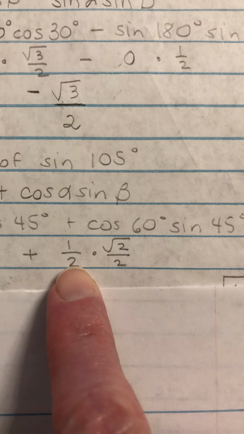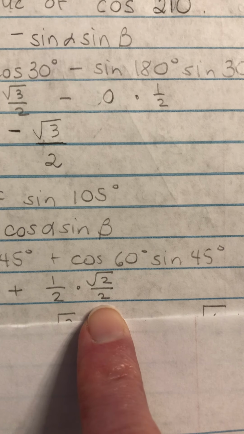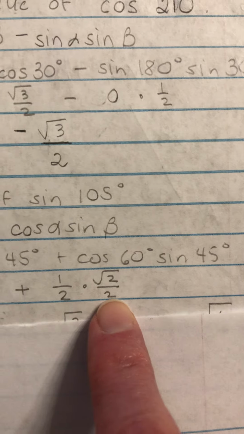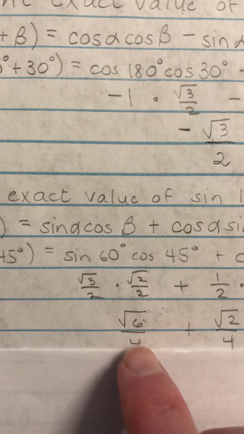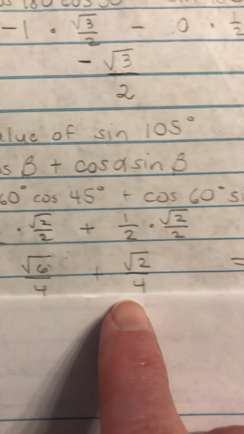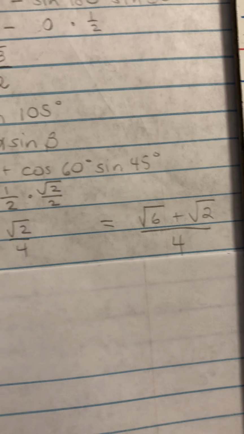The cosine of 60 degrees is 1/2, using the adjacent over the hypotenuse. The sine of 45 degrees is also radical 2 over 2. Put these together, it's radical 6 over 4 plus radical 2 over 4, all together radical 6 plus radical 2 all over 4.